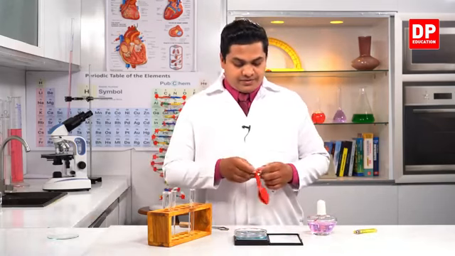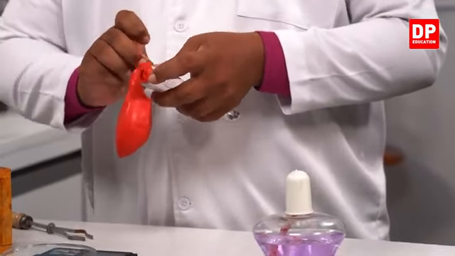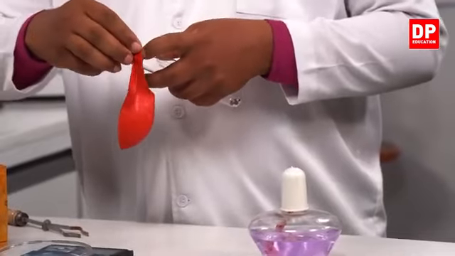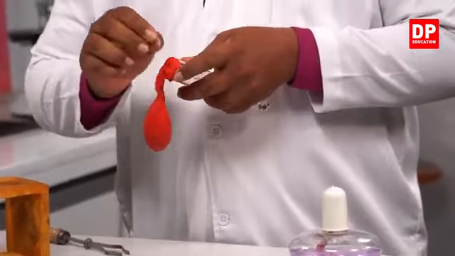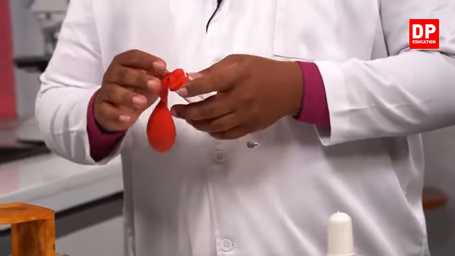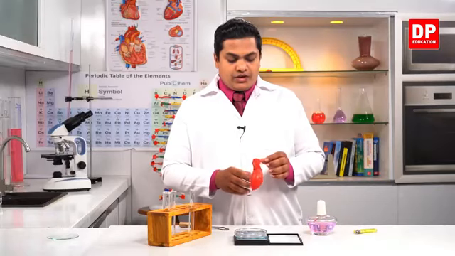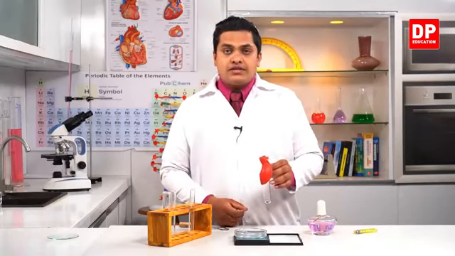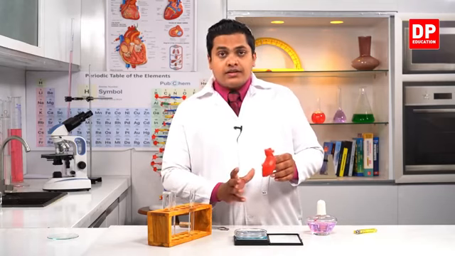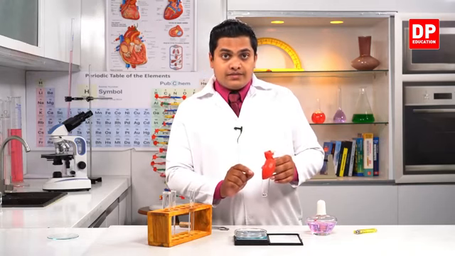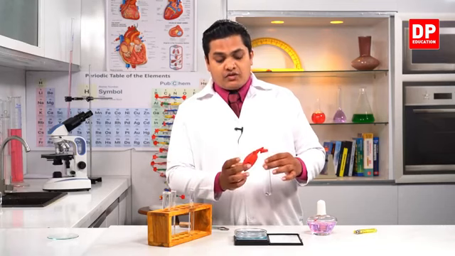Then I'm going to insert this balloon on the boiling tube like this, so that gases will not enter our system, and after burning these things, the gases created inside the system will not go outside either. So I have enclosed it.